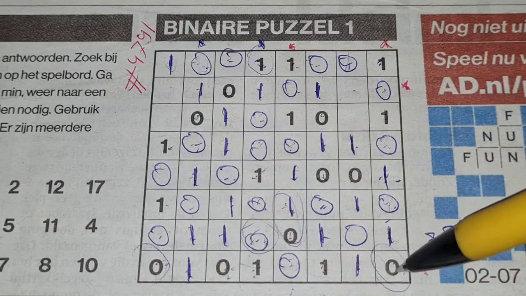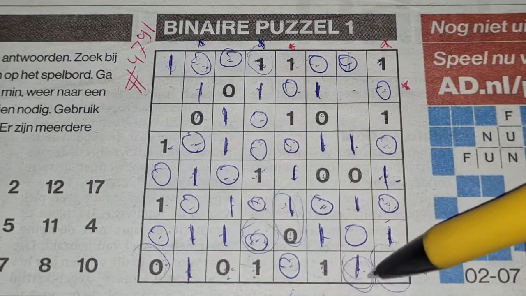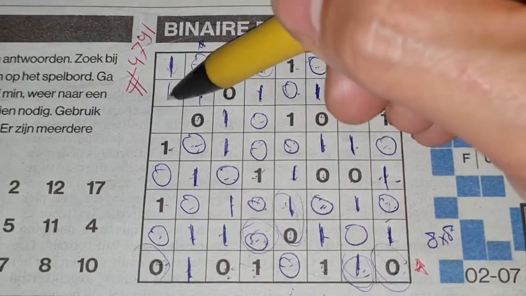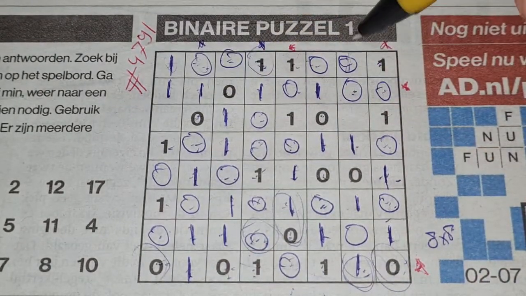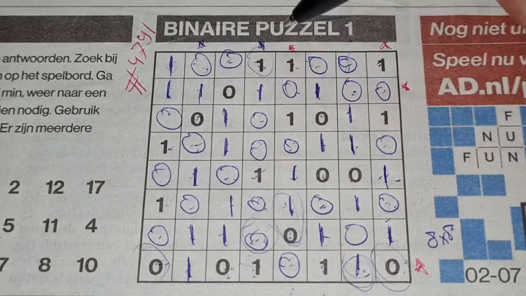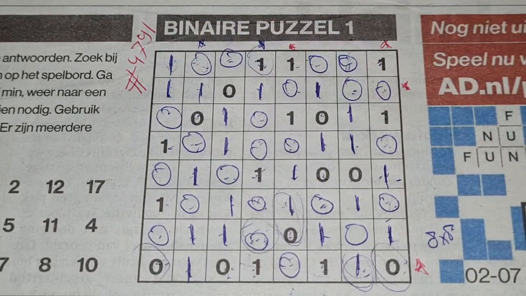Oh, correction. This one. We have a 1 here. This should be an O. We have an O here. This should be a 1. Double O. Here 1. There 1. Double 1. Here no. There no. Finished in 5 minutes. All right.